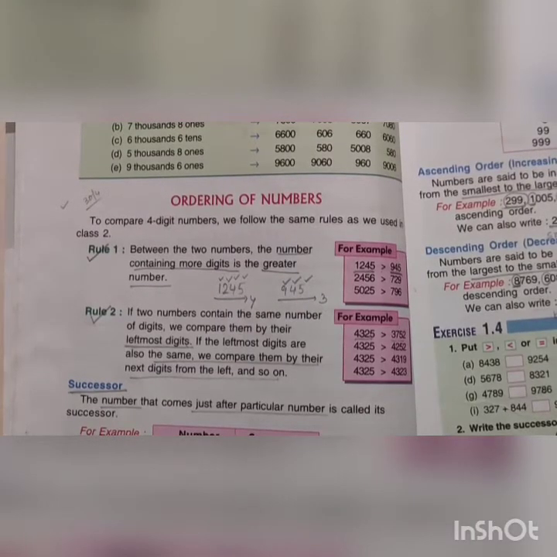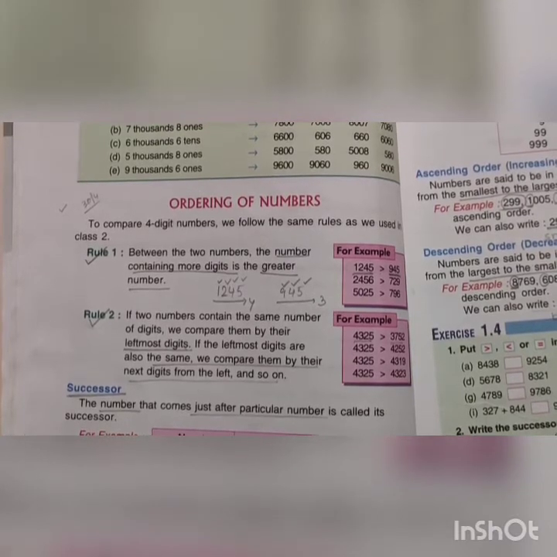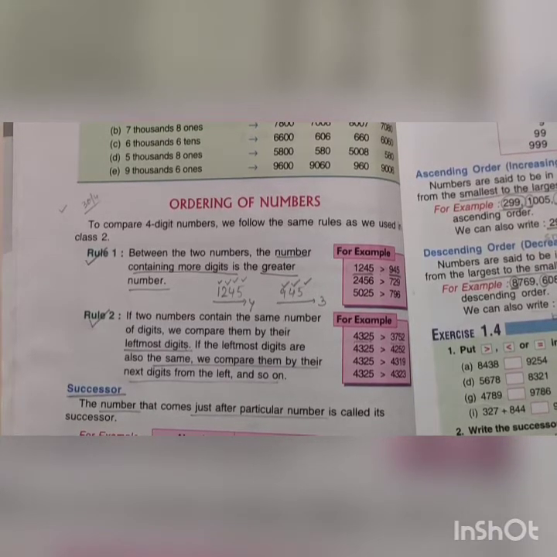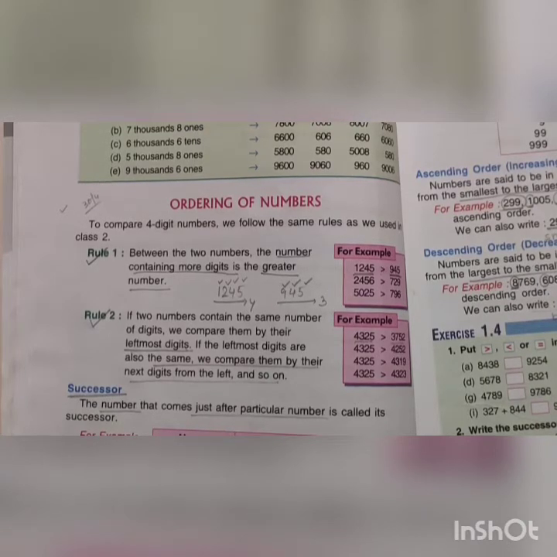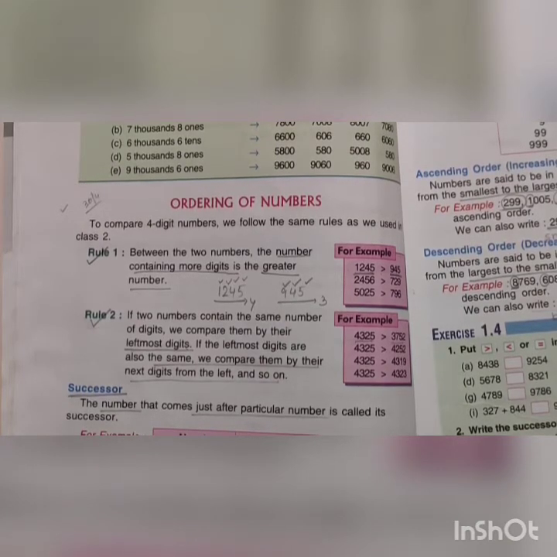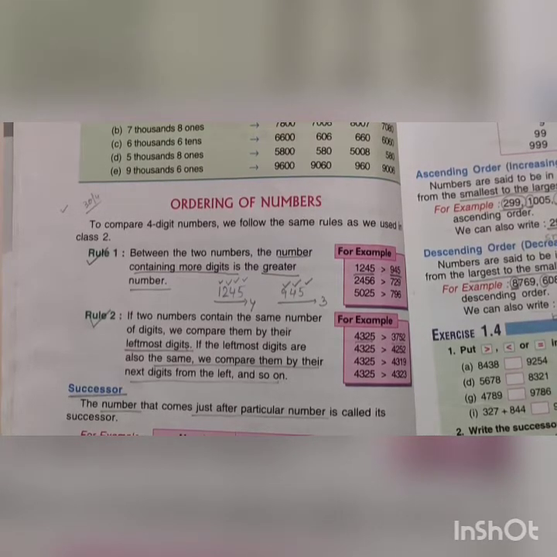Now you will learn about ordering of numbers. Ordering of numbers means comparing numbers. When some numbers are given to you and you need to compare them, you need to follow some rules. Using these rules you can easily order and compare the numbers. Now I will teach you how to compare numbers.